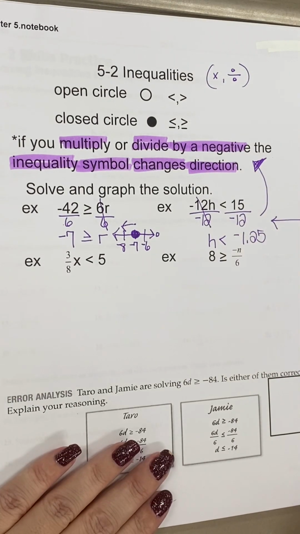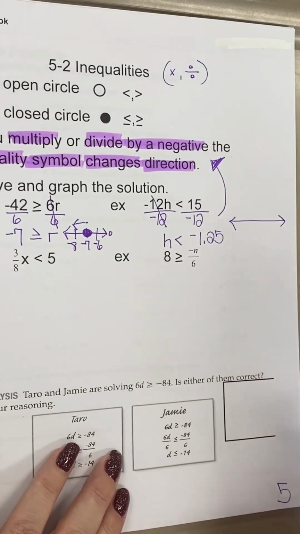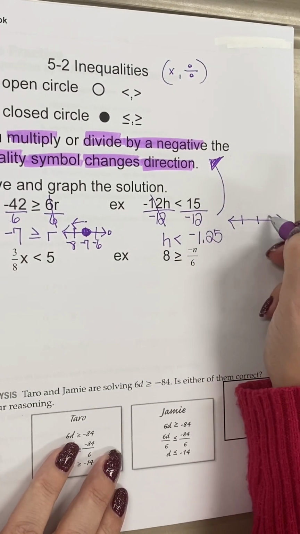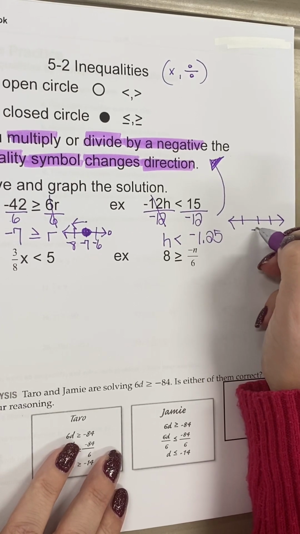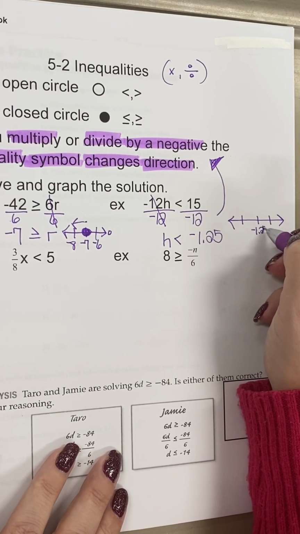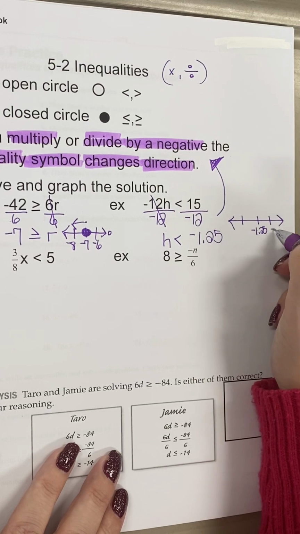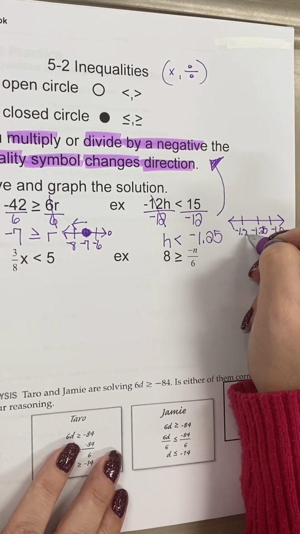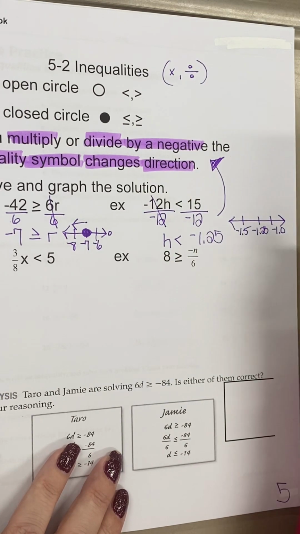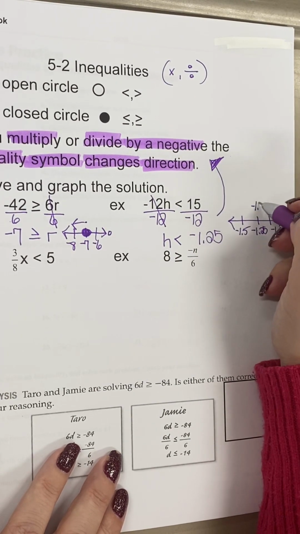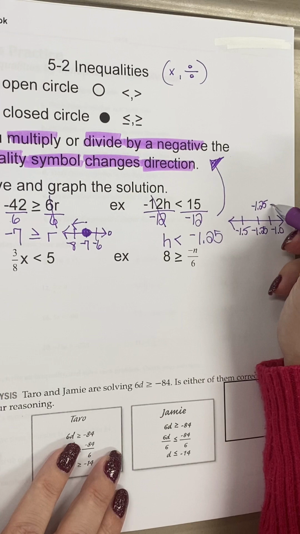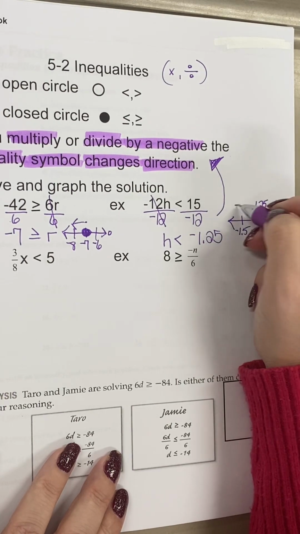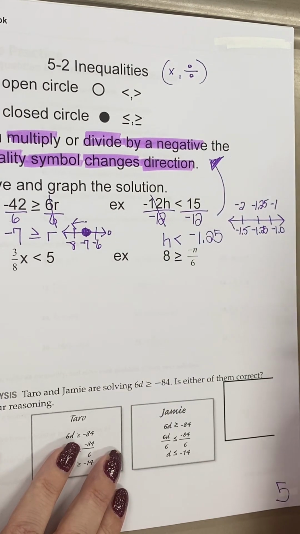And then we need to do a little sketch. So again, just like we talked about before, you want to put your number in the center. Remember, we said you can put this in the center, and then this one would be negative 1, and this one would be negative 2.